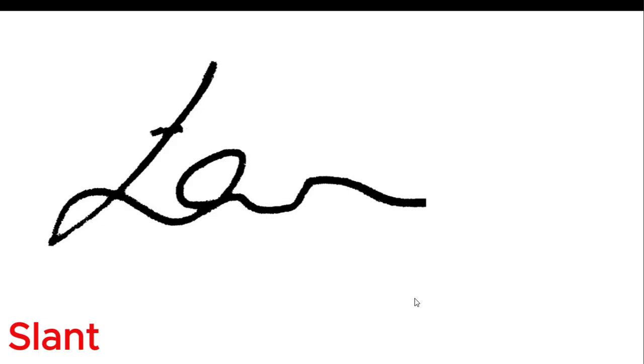This one also can be calculated. How do you calculate this slant? The first thing is to establish a baseline. Establish the baseline. How do we do that? We draw a line touching the bottom of most letters, but we have to ignore descenders like G, Y, J.